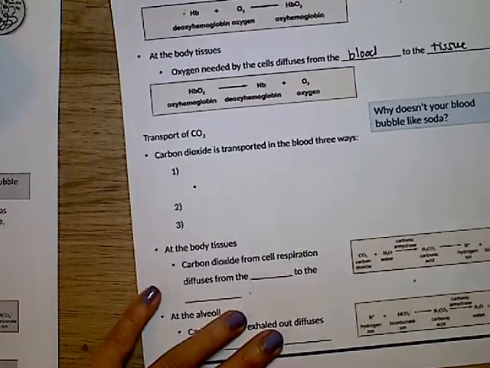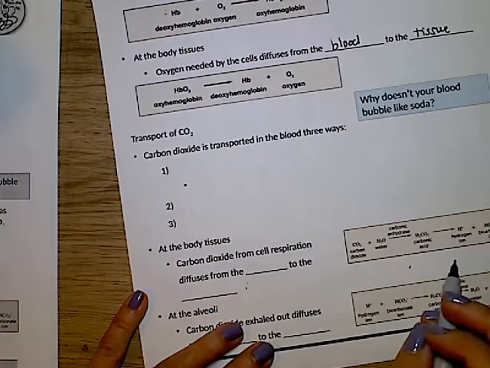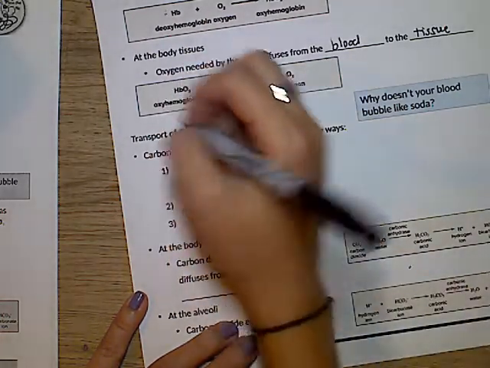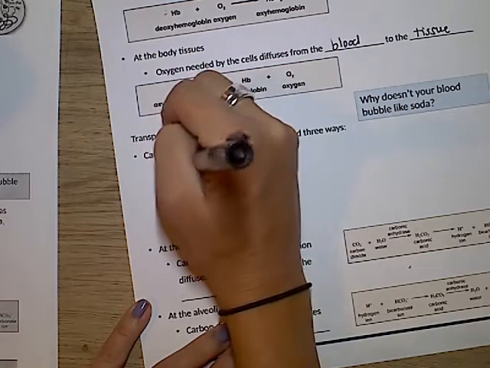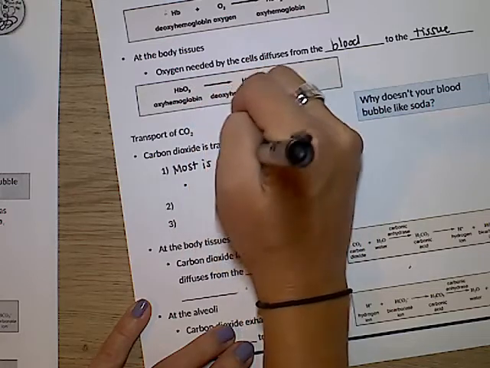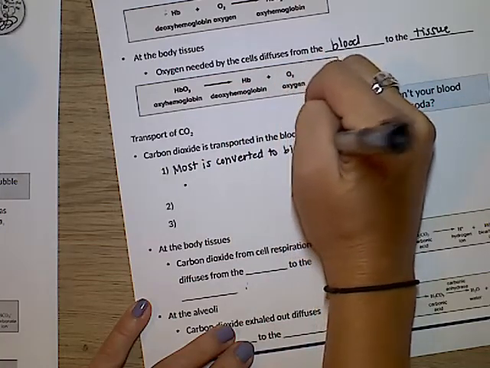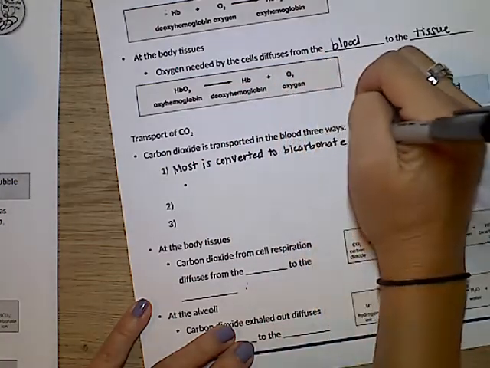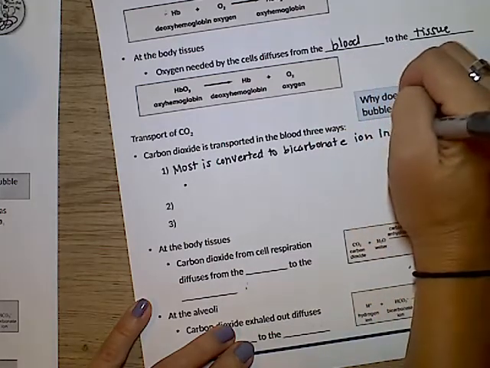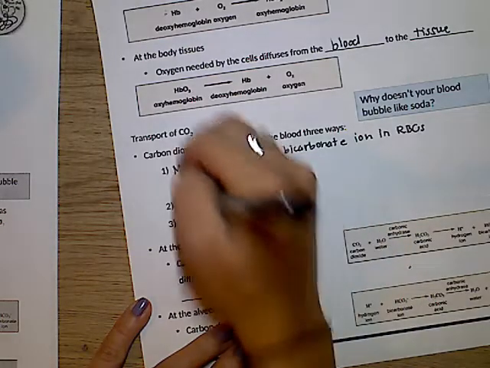For the transport of CO2, carbon dioxide is transported in 3 ways. So most of it is converted to bicarbonate ion in your red blood cells. And this happens with the help of an enzyme called carbonic anhydrase.